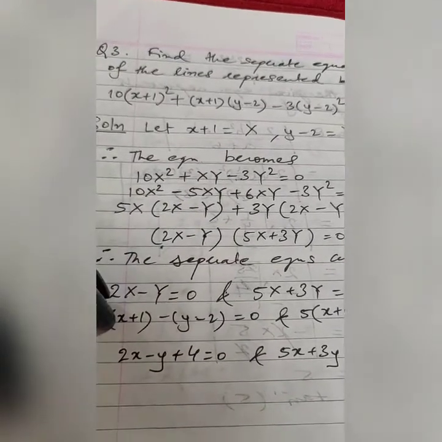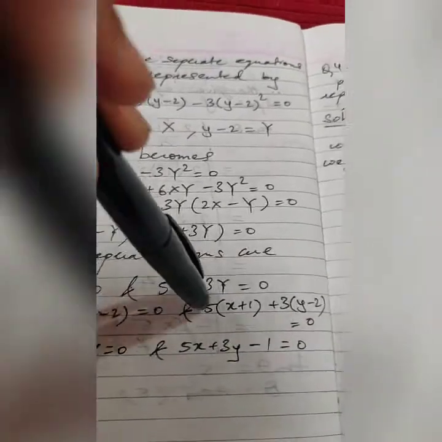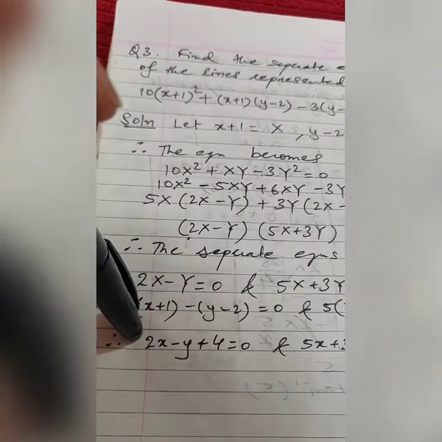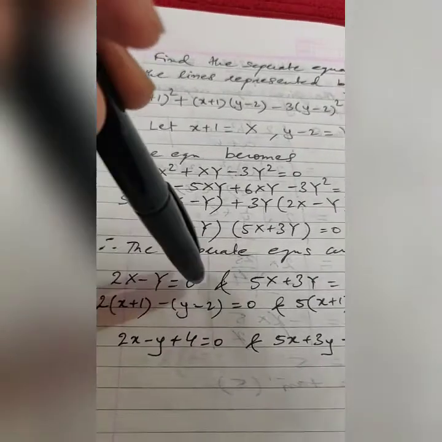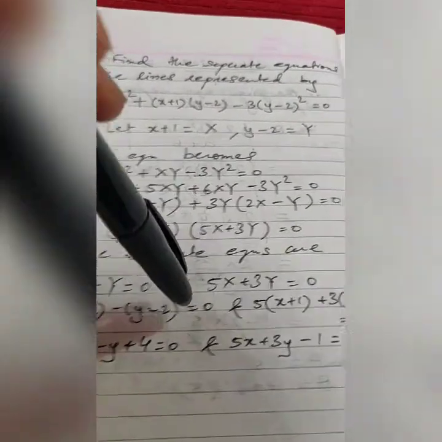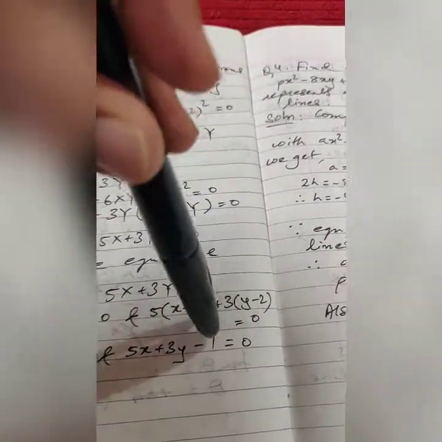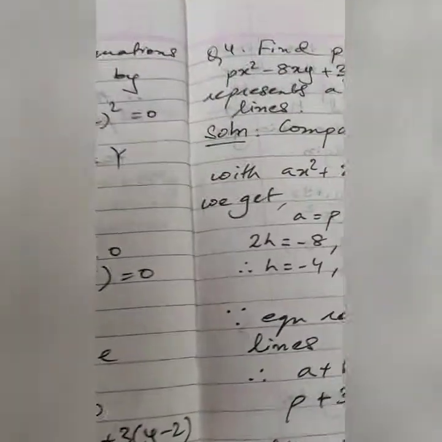So capital X would become small x plus 1, capital Y would become y minus 2. Likewise over here we simplify and we get the separate equations as 2x minus y. You see this plus 2 minus of minus 2, that's 2 plus 2, that becomes 4. Even here 5x plus 3y, you have a 5 minus 6 which becomes minus 1. So 5x plus 3y minus 1 equal to 0.